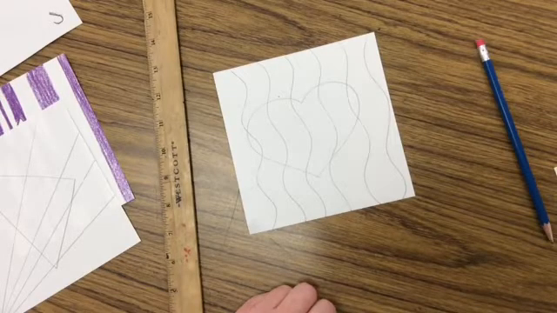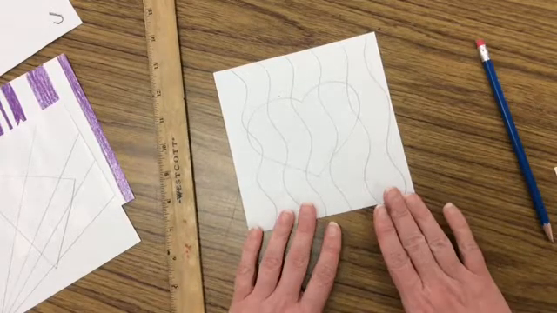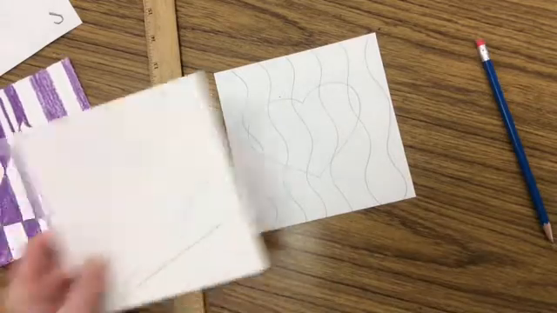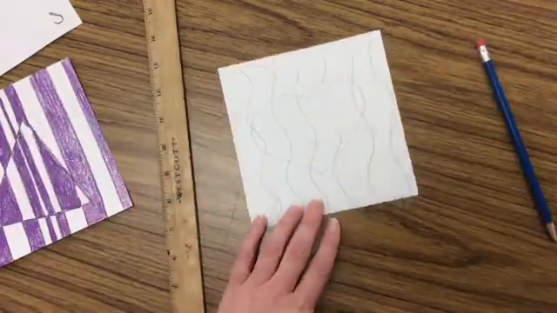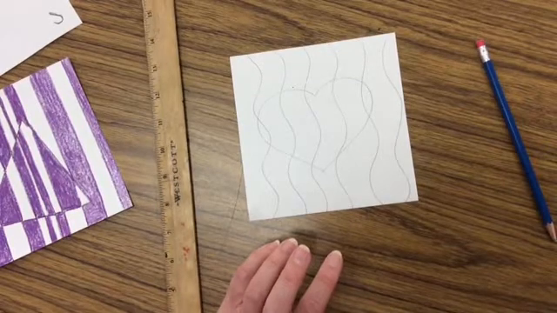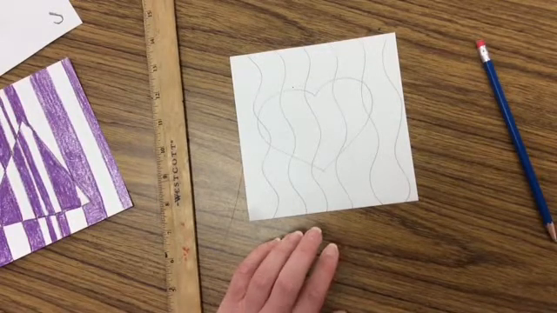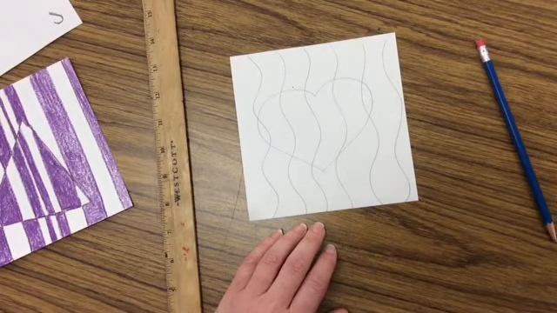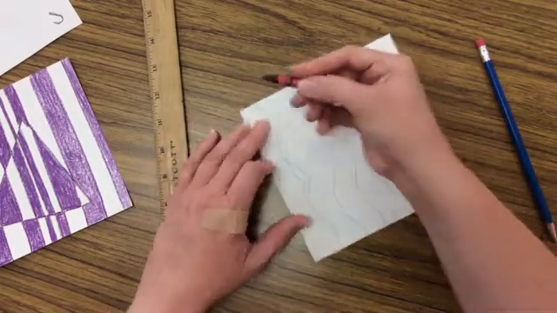So once you've decided on your design, then what you're going to do is take a color, and I suggest a dark color like purple or blue or black. Even red or dark orange would work, but something that is nice and dark.